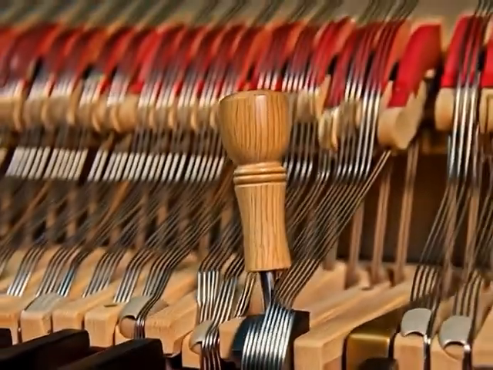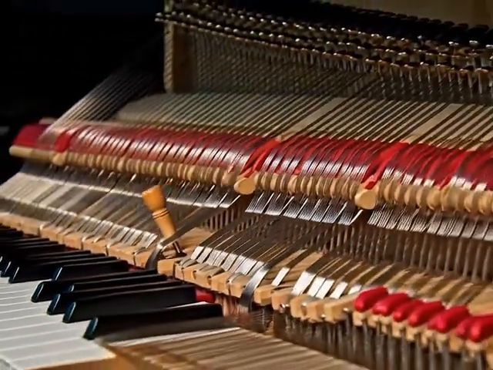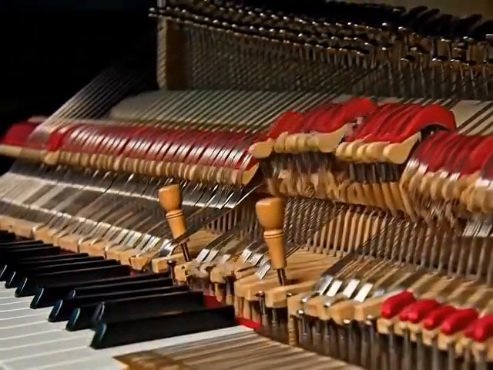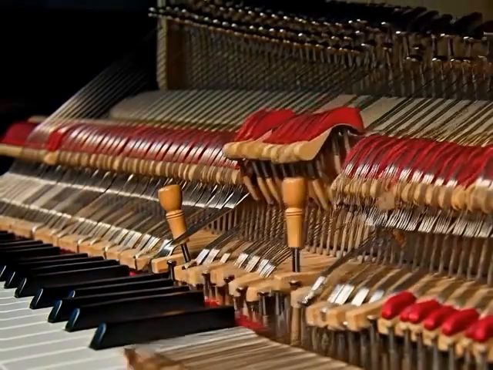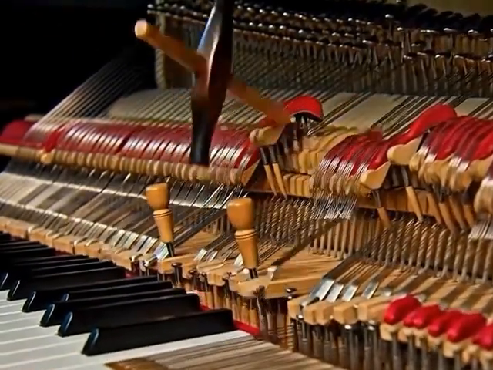Time signature is a notation that indicates the rhythm and meter of a piece of music. It's usually expressed as a fraction, with the top number indicating the number of beats in a measure, and the bottom number indicating the type of note that gets the pulse.